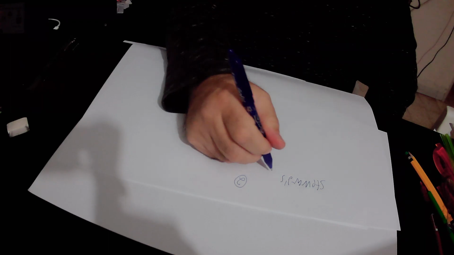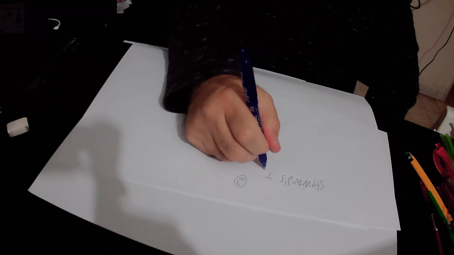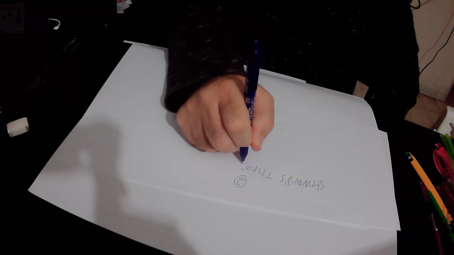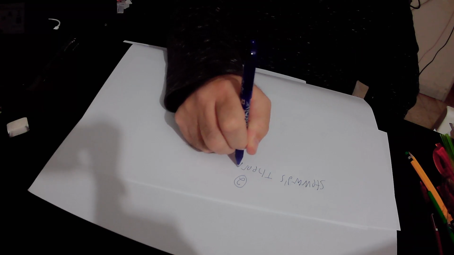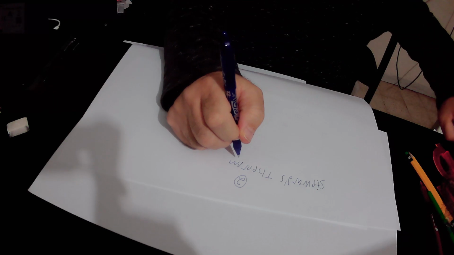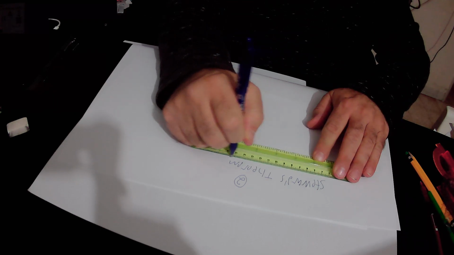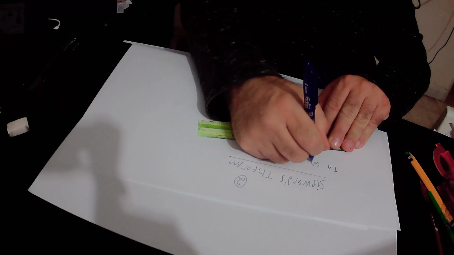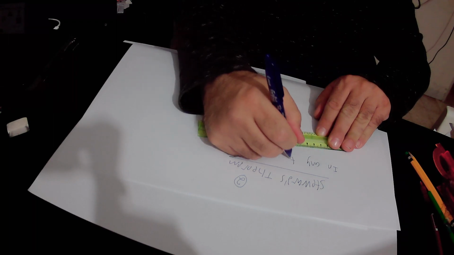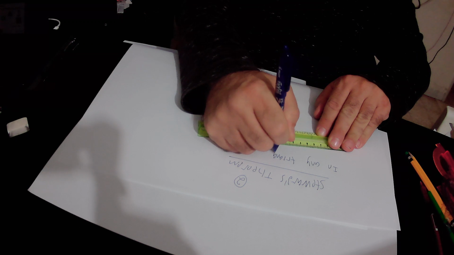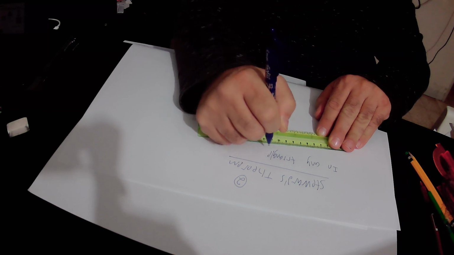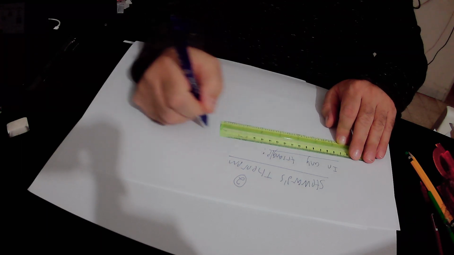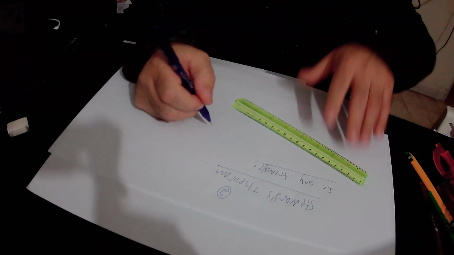Or Stewart's theorem. The name doesn't matter. Stewart's theorem: in any triangle, so the triangle that I will draw could be any triangle.